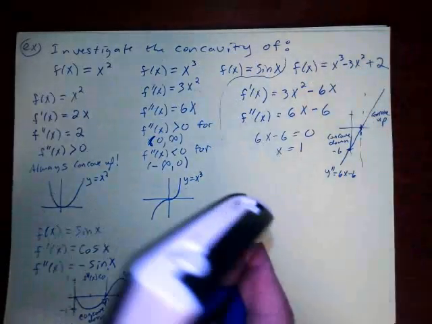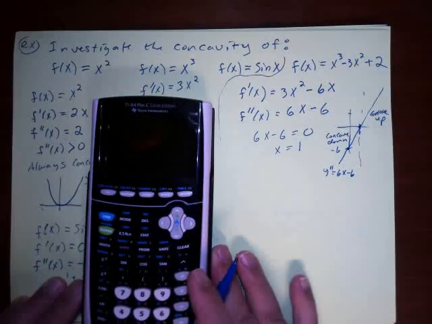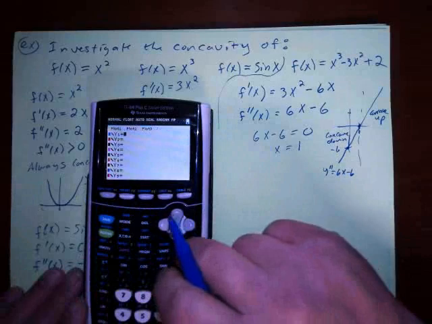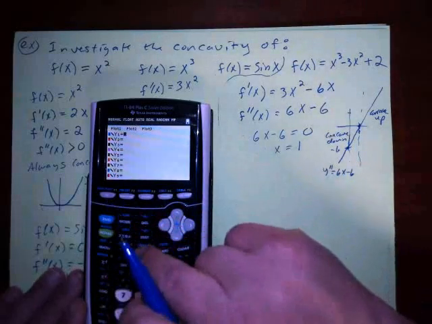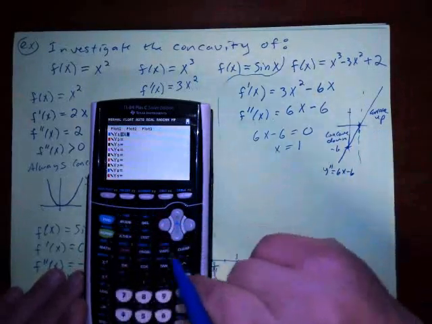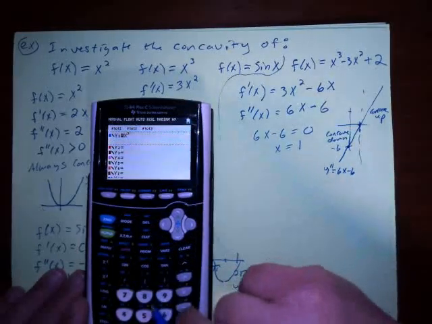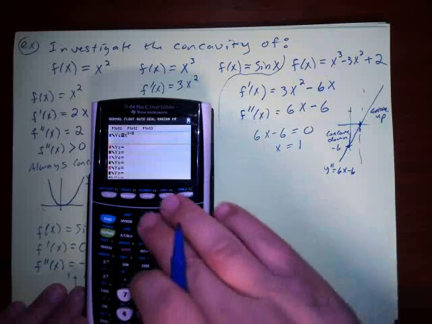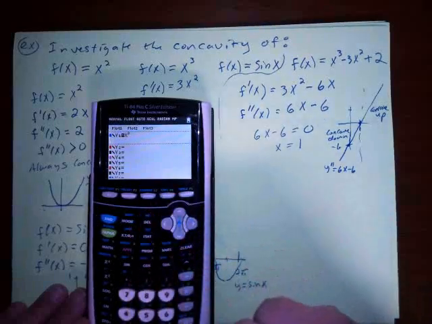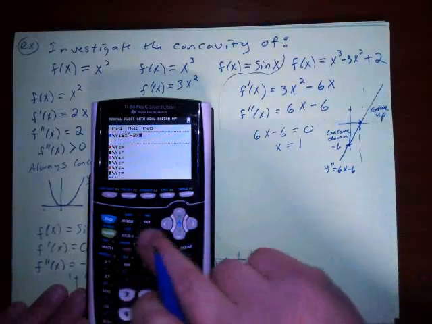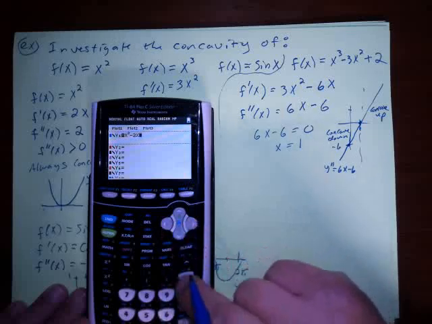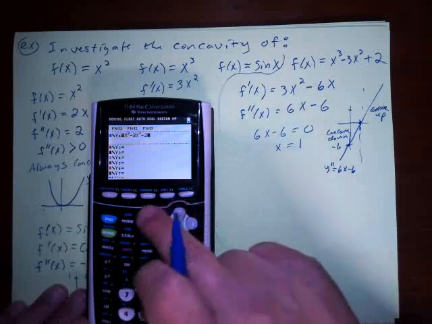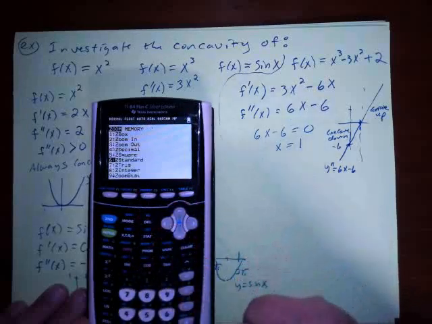So let's actually graph this cubic equation and see that in fact this is correct. So x cubed minus 3x squared plus 2. Let's do a standard window.